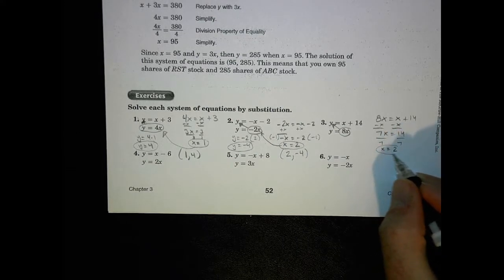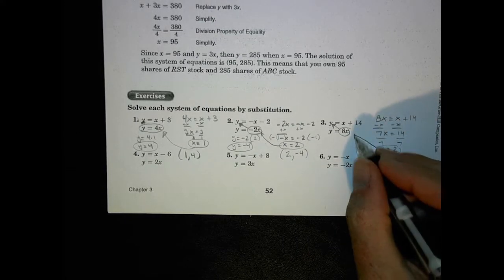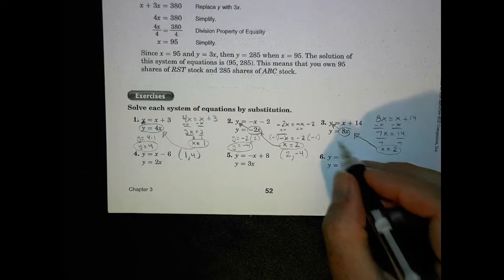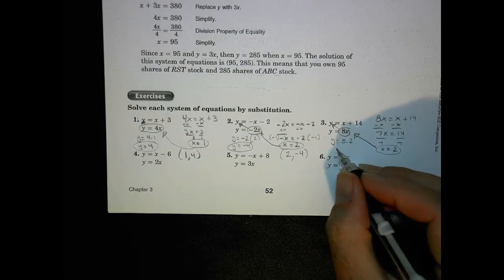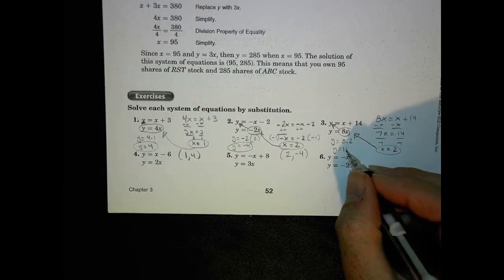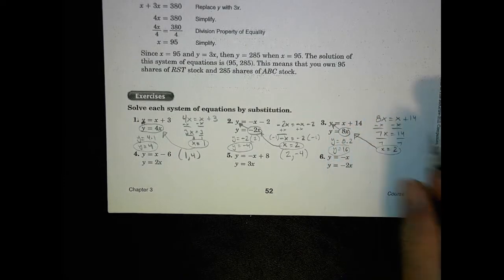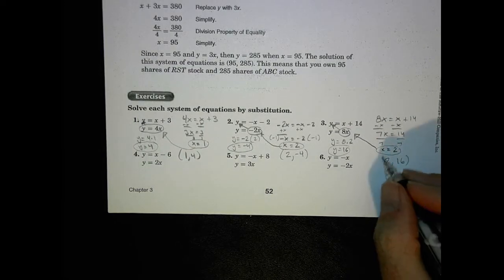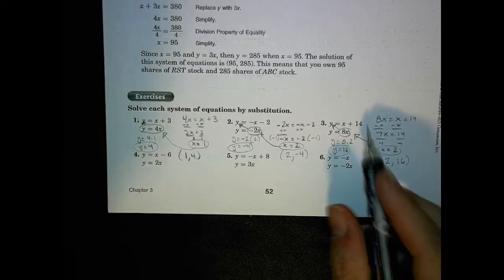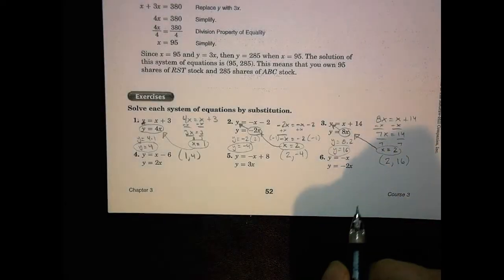So there's one value. Let's plug that into our first equation here. So y equals 8 times x, which is 2, so y equals 16. So now I have two values. We have 2, 16 as my solution for those two equations using substitution.